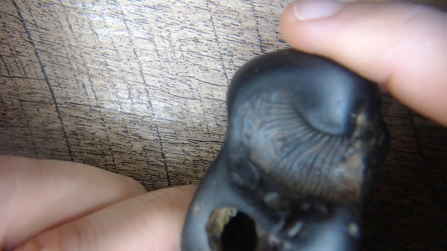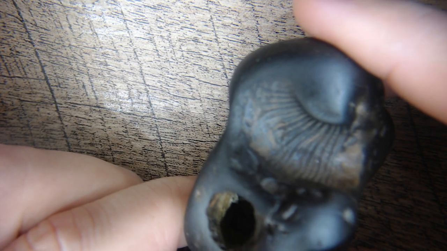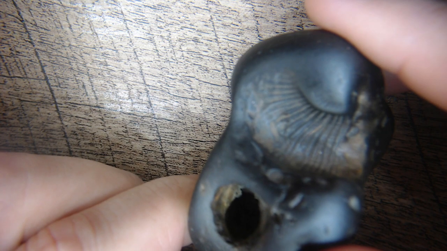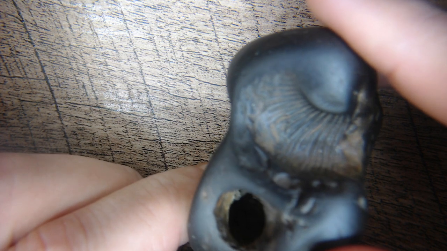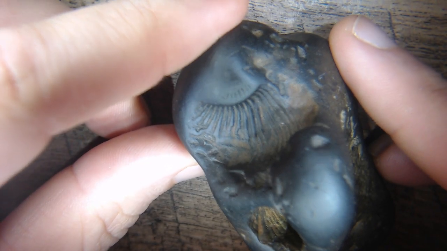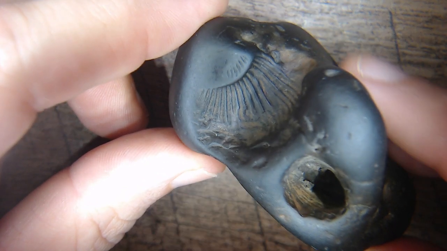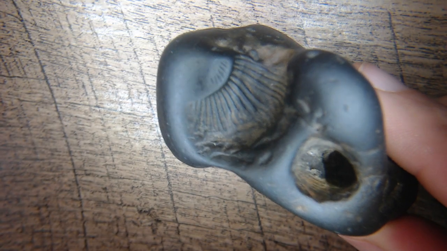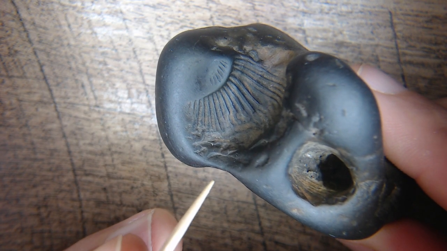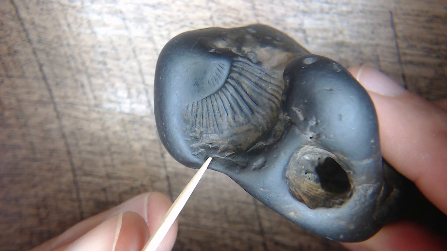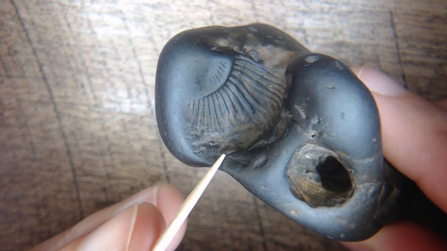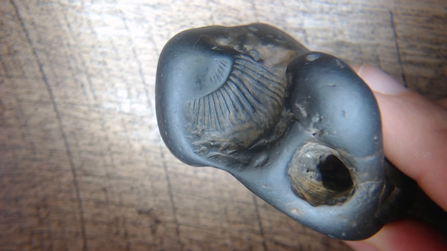It's just etched in, but smashed, pinched together, so it doesn't necessarily have the teeth segments like we can see right there. This stretch right there is pinched in.